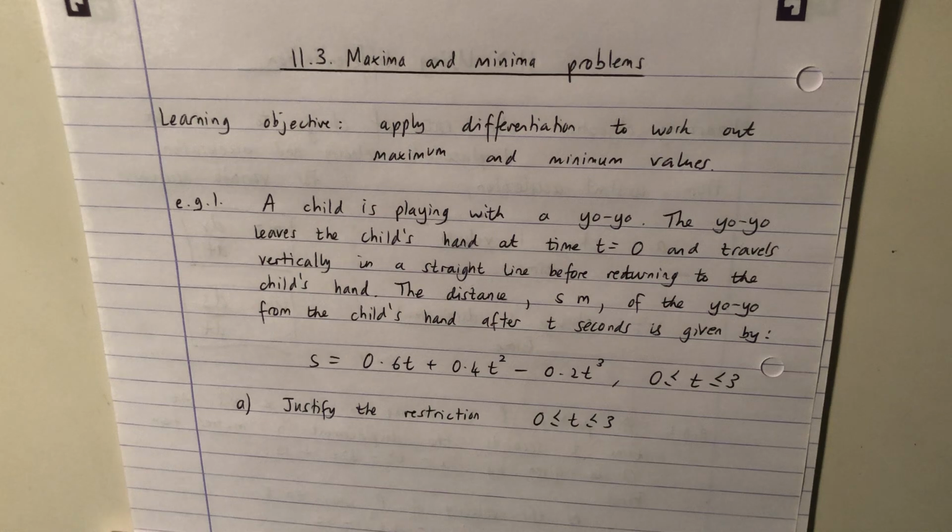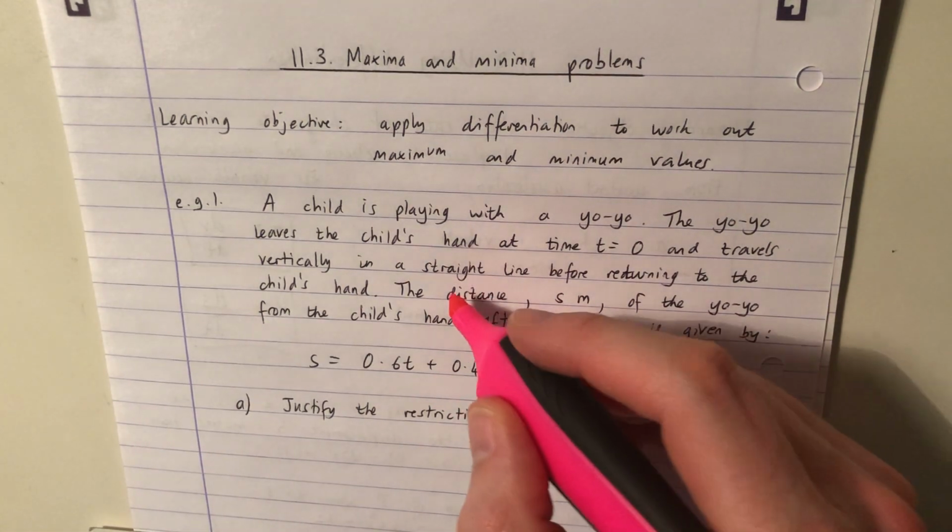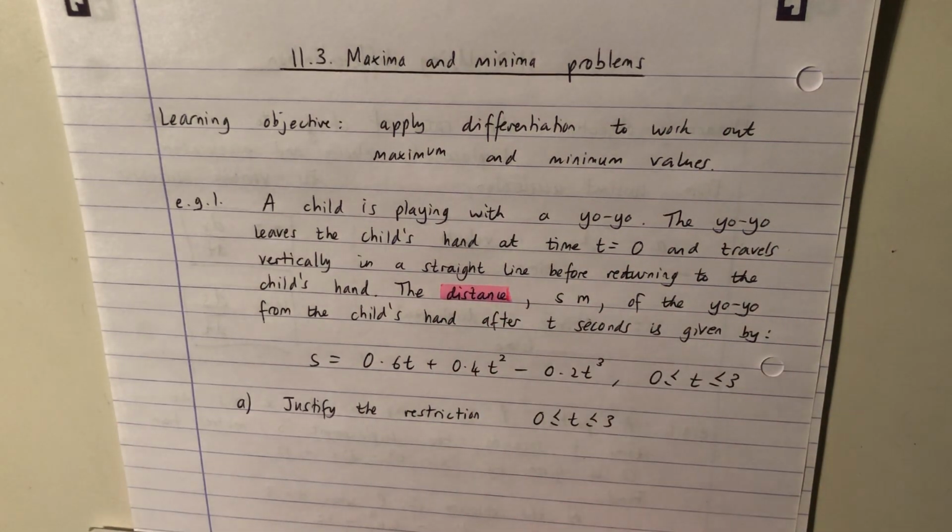And the one thing I can give you advice on for this is if you drew a sketch of the curve, it might be easier for you to justify. And there's also one word in there which is sticking out for me, which is the fact it's talking about distance. We've already mentioned that time can't be negative, but distance can't be negative either. So that might be a clue on what's going to happen with this one. So I'm going to try and draw a sketch of this.